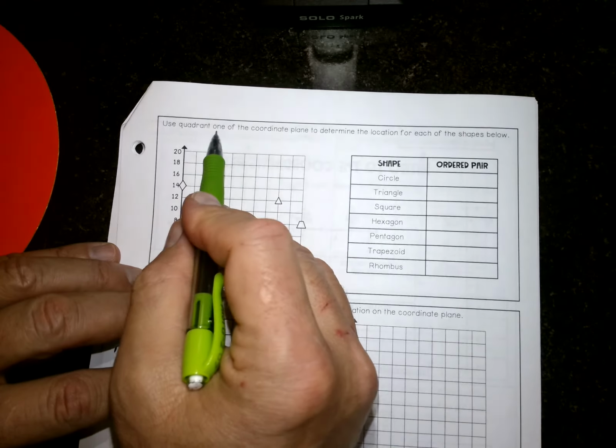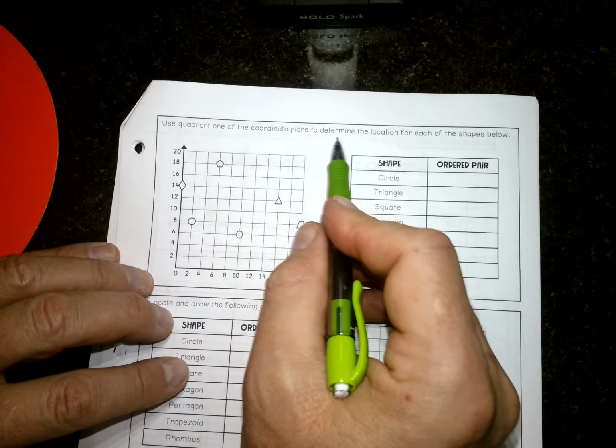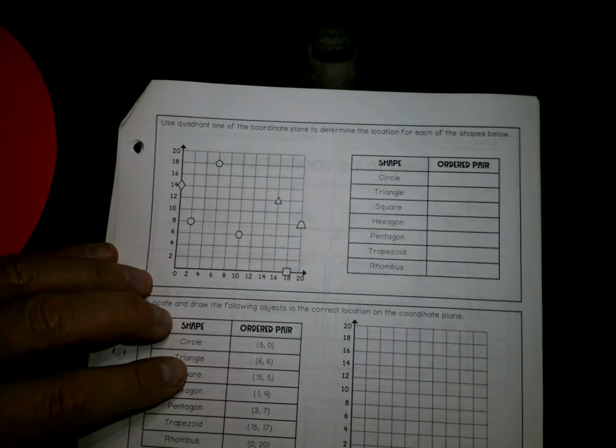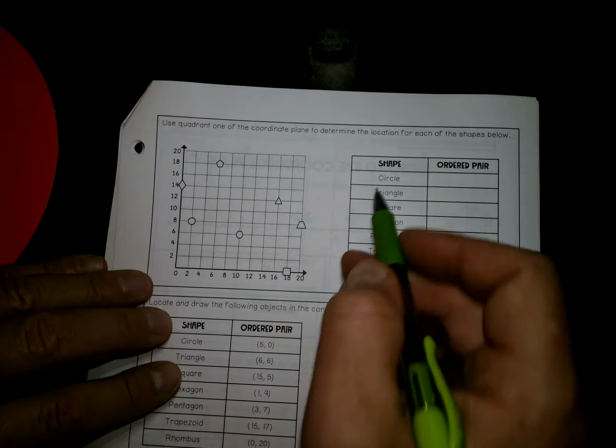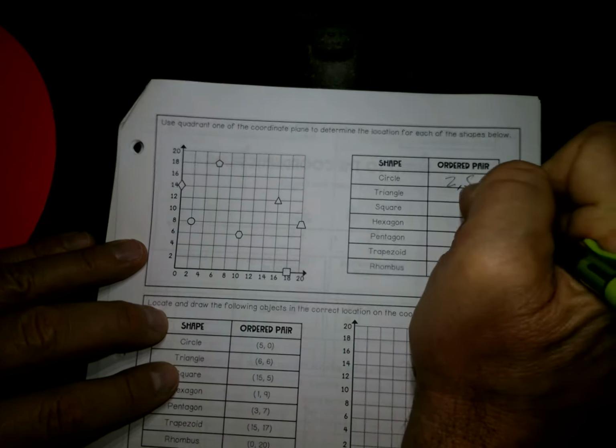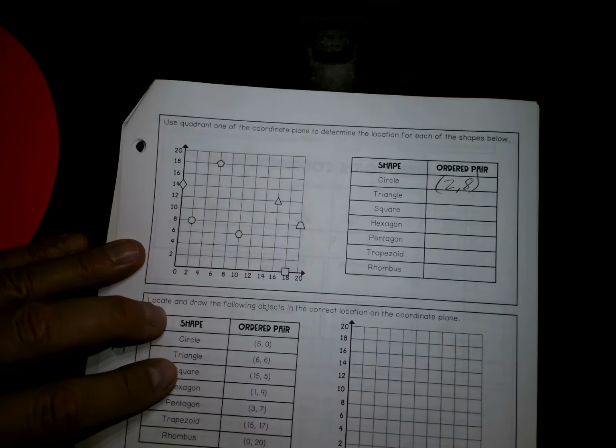But anyway, so we're just dealing right now with the first quadrant. Use quadrant 1 of the coordinate plane to determine the location for each of the shapes below. Okay, so where's the circle? The circle's there, so it's going to be 2, 8. And look how I wrote that.